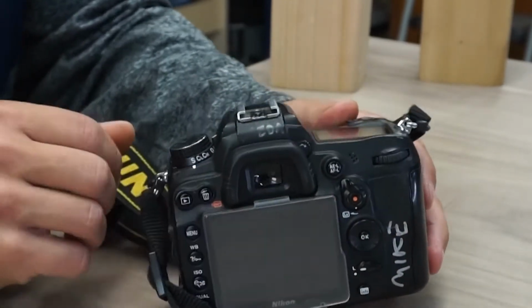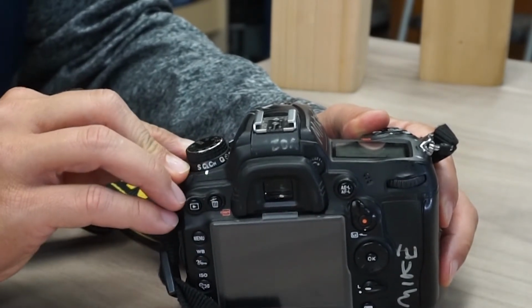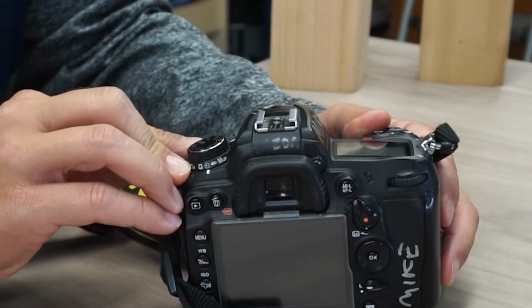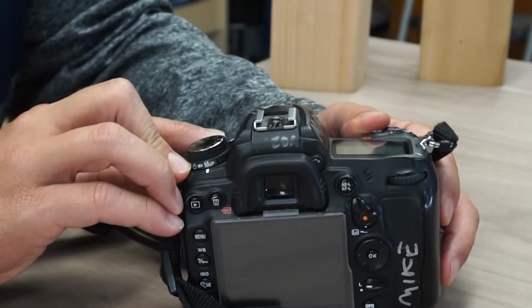Then at the back, you have a dial that's below that, and it has an S, a CL, CH, Q, a little clock looking thing, and then what's a remote, and then an M up.